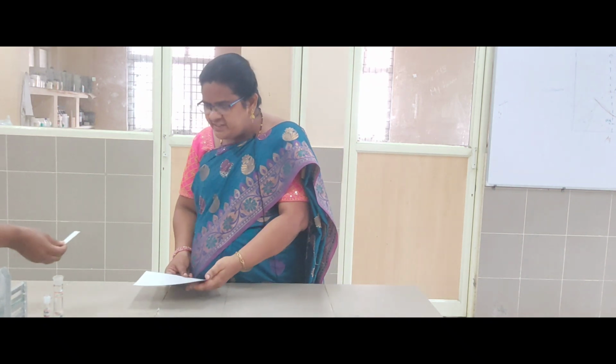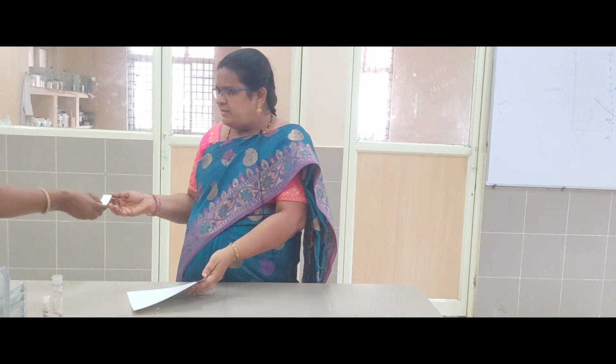We have to cut these TLC plates into 10 cm by 10 cm, or 10 by 5 cm, or 20 by 20 cm. First, using scissors we can cut the TLC plate. This much of a small plate is enough, as it is a laboratory practical, a small scale practical.